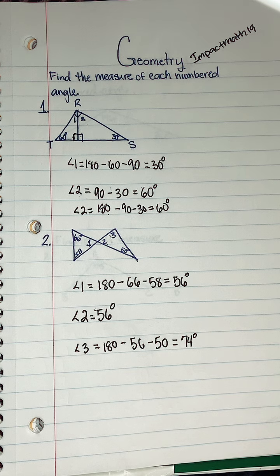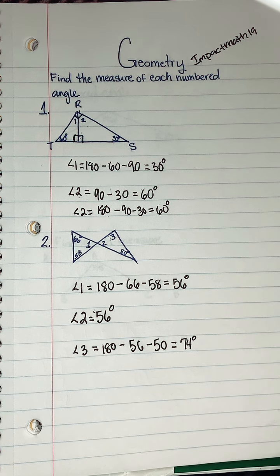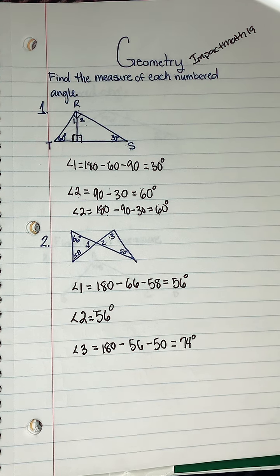Yes, I do tutor algebra too. I tutor all the way up to pre-calc, comfortably, pre-calculus, and down all the way to 6th grade.